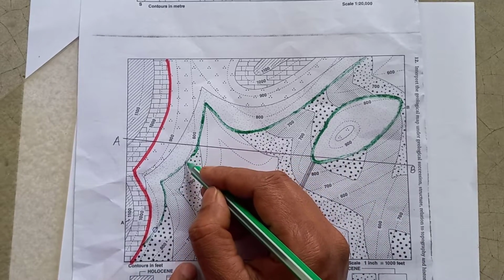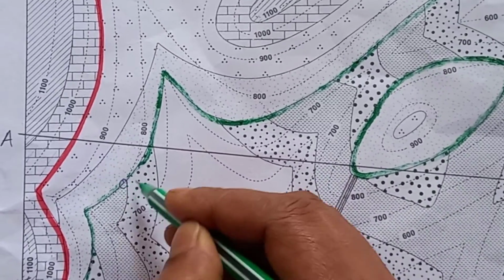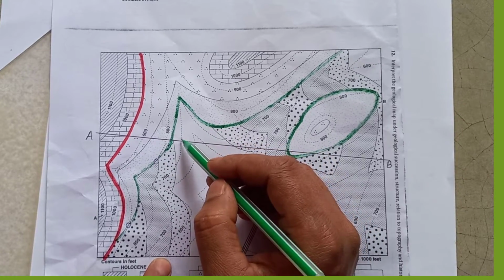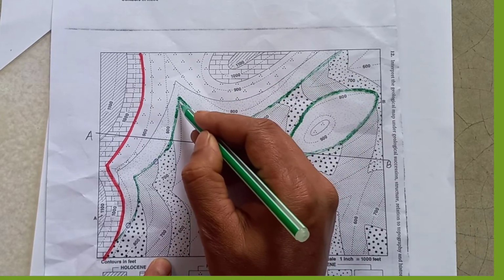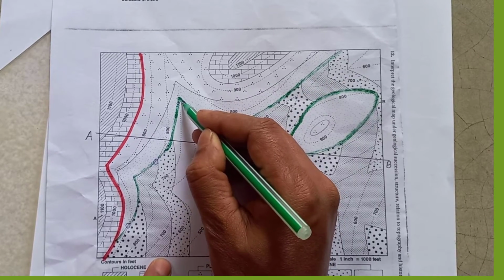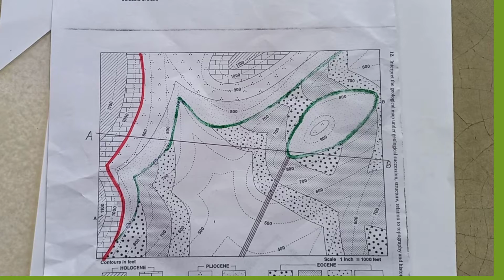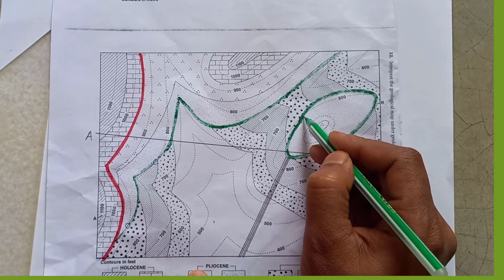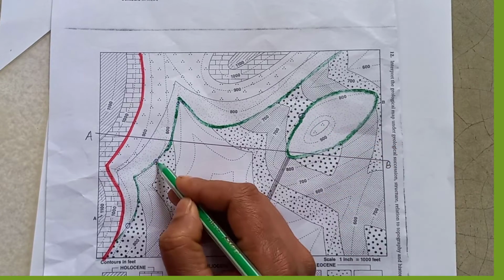And this is 800. Here 700, 700. And here is another 800. 800, 800.